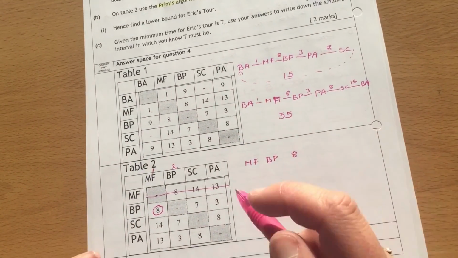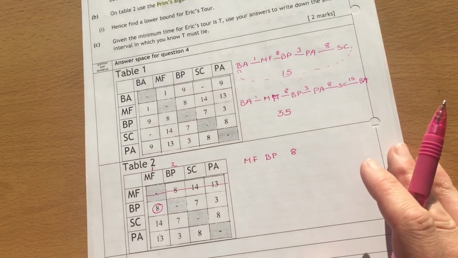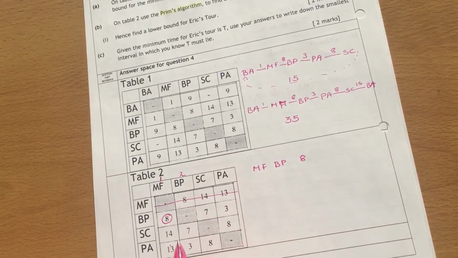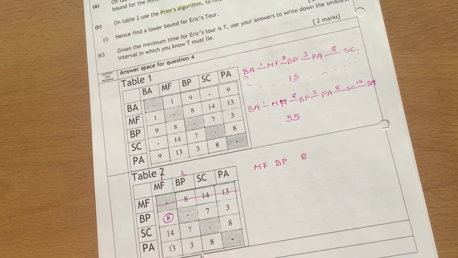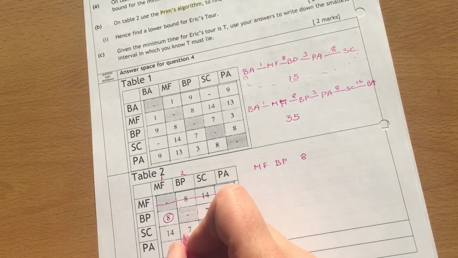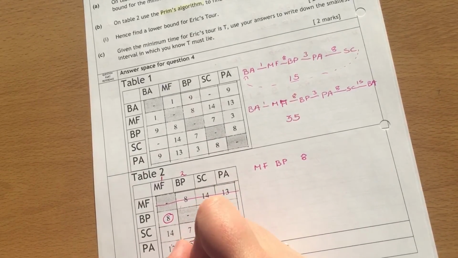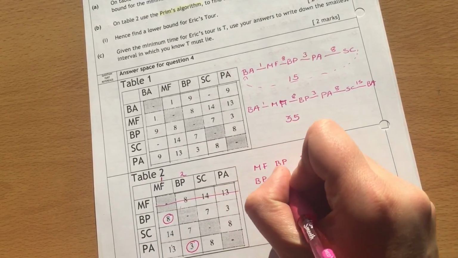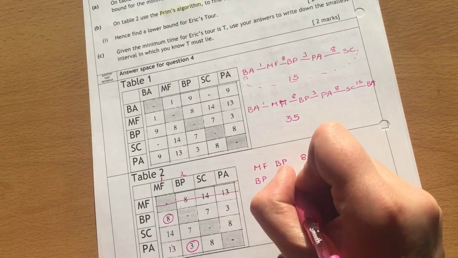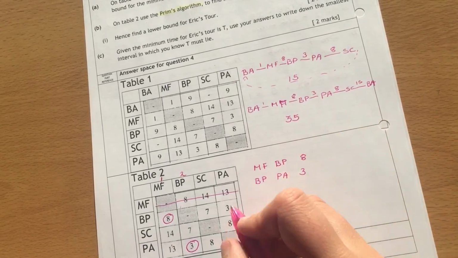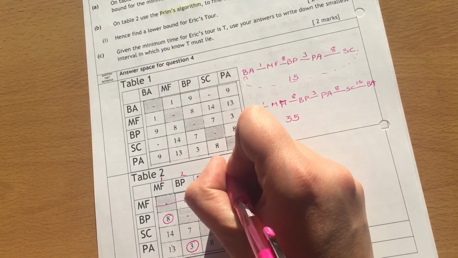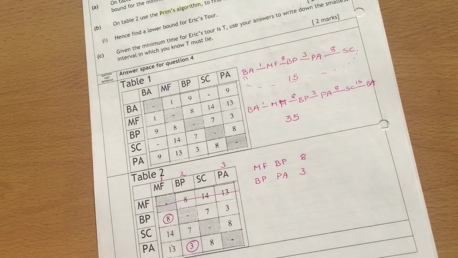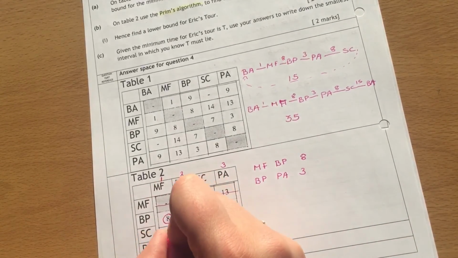So we've got these two columns highlighted, so we can choose anything from these two columns. The smallest thing in there is this 3, so that came from BP PA, and that was 3, so we've now added PA into our tree and we've crossed out BP.